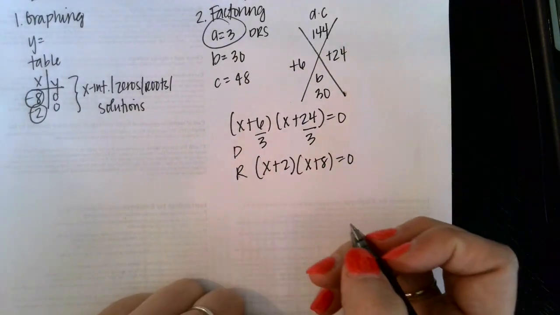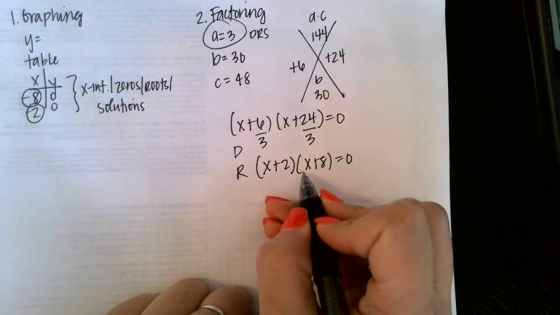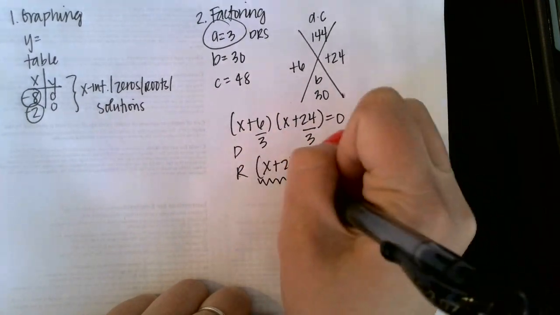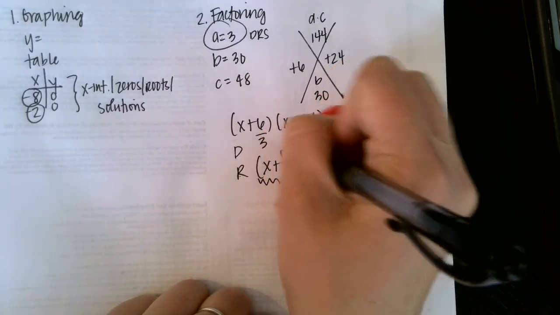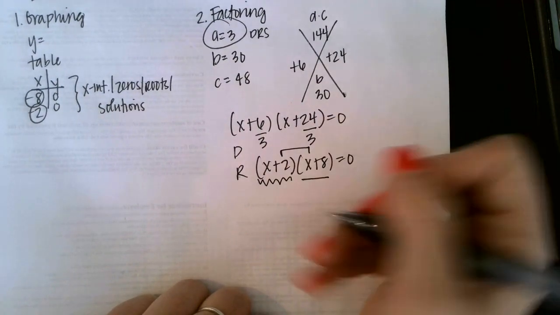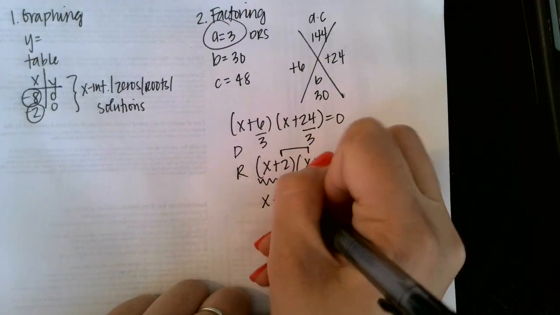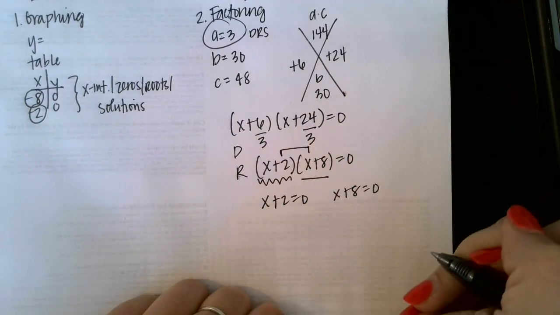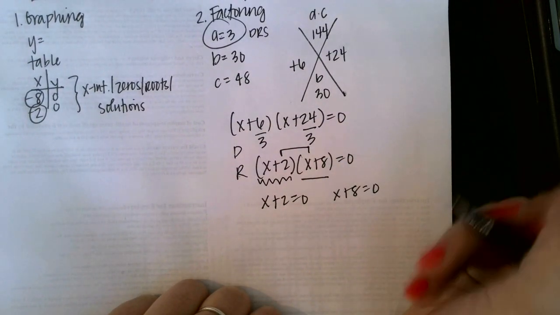So now according to the zero product property, this times this equals 0, which means either x plus 2 equals 0, or x plus 8 equals 0, or they both equal 0. So x plus 2 equals 0 or x plus 8 equals 0. And now I'm going to solve for x by using inverse operations.